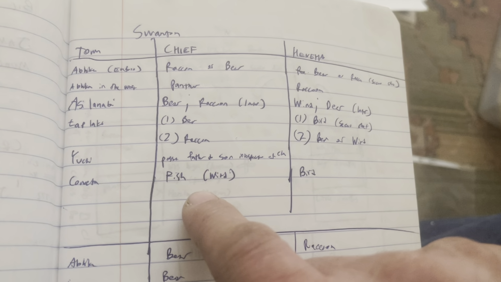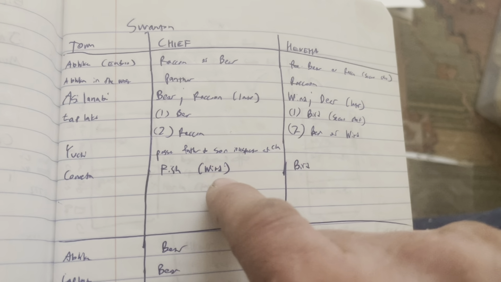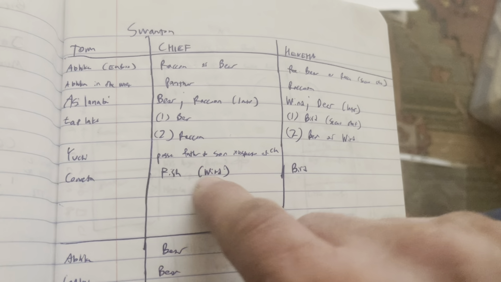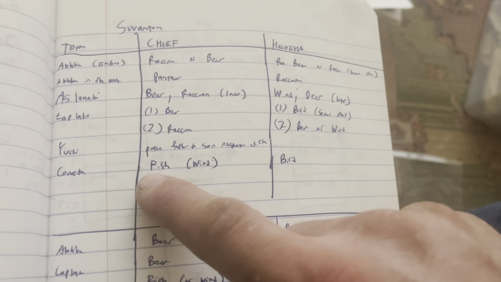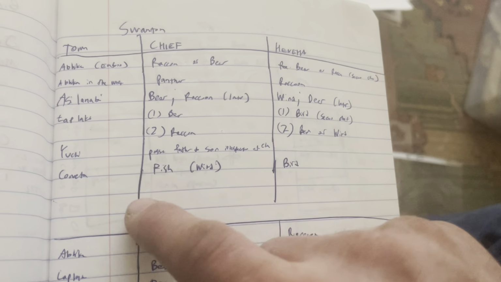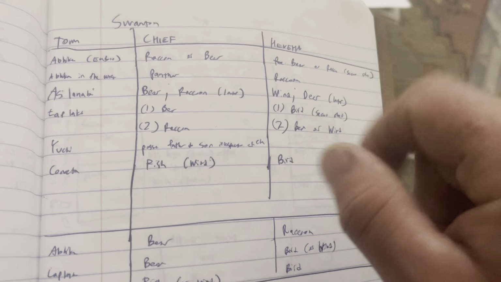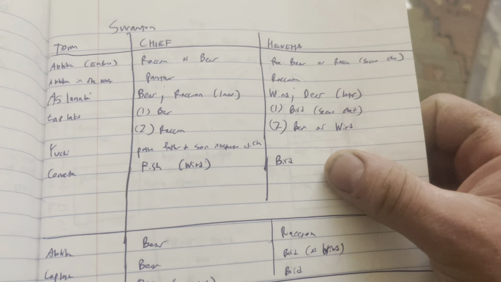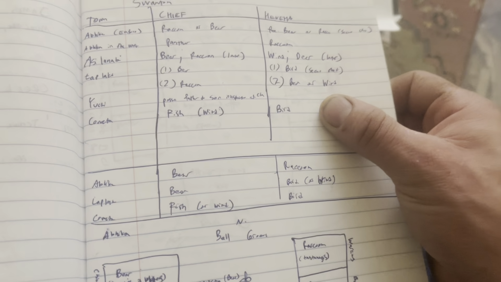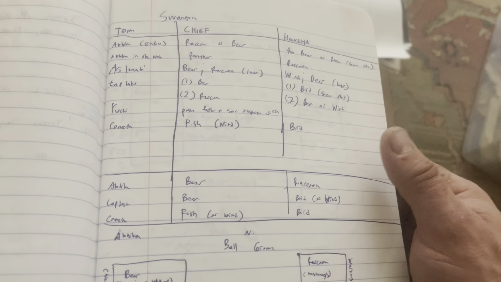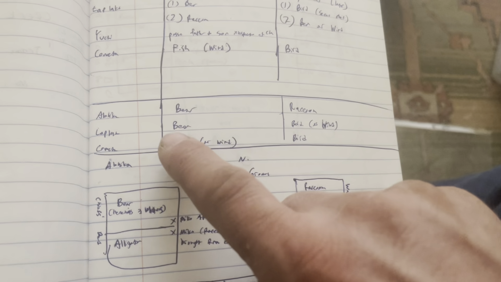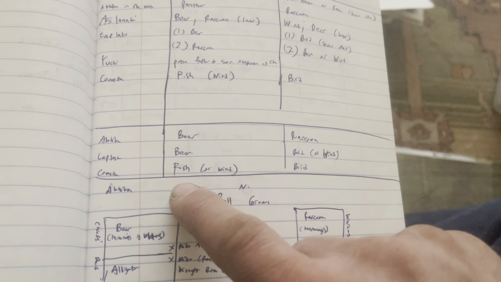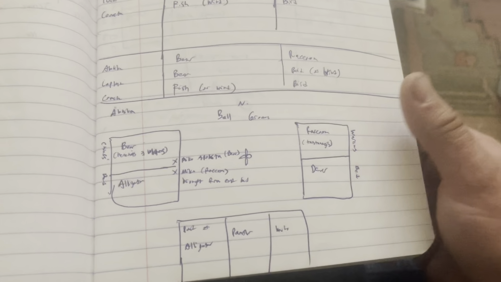Kawita, fish or wind. I'm not sure if that's me or if that's Swanton putting it like that. Anyways, if I just transcribed it the way he wrote it, I don't know. But I guess it'd be fish and then it'd rotate to wind. The Hiniha would be bird. And then, let's see. Trying to remember how this is set up here. So Arbika, bear, and raccoon. Laplaco, bear, and bird for Hiniha. Yeah, anyways, I think I'm just kind of repeating the same information.